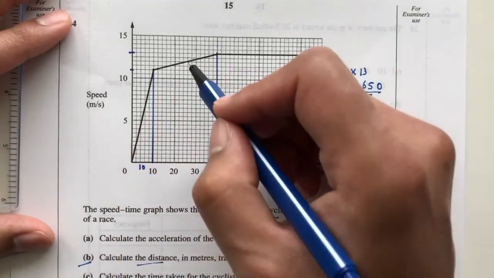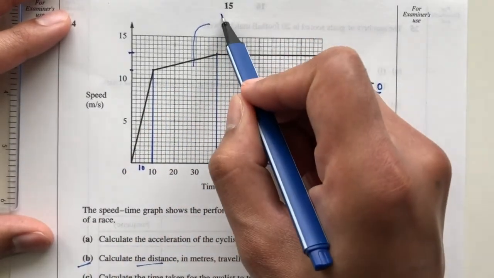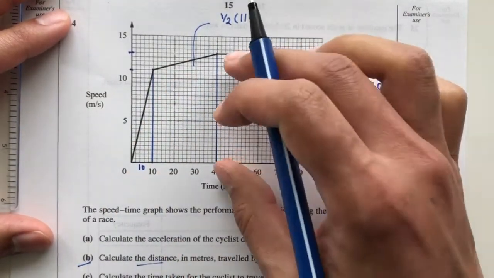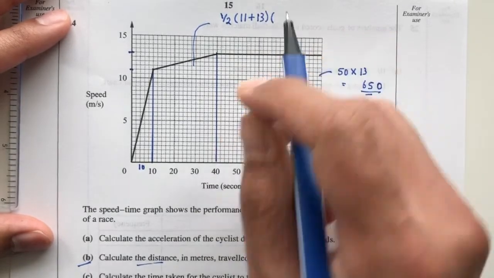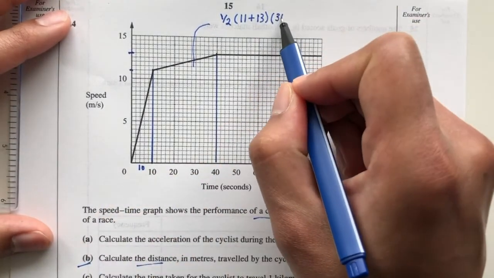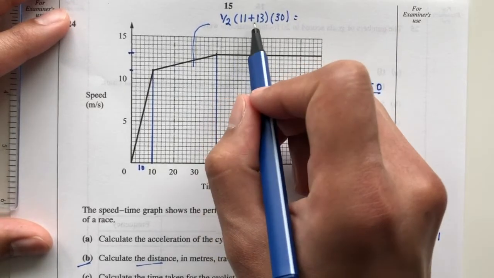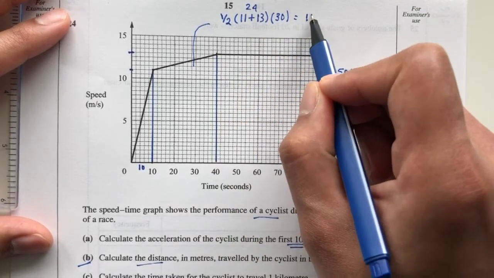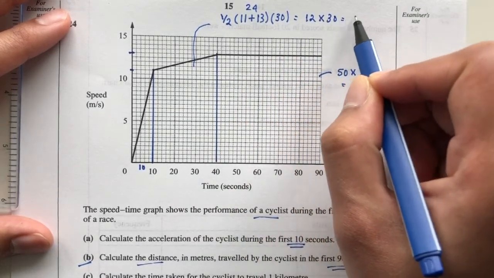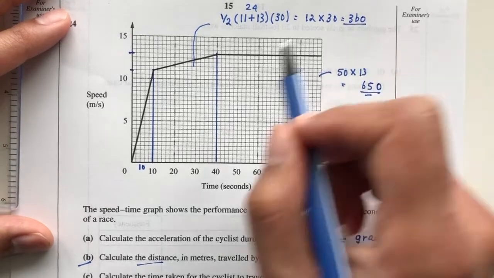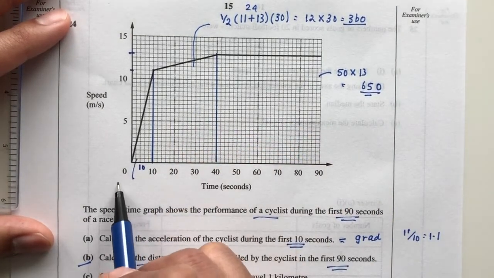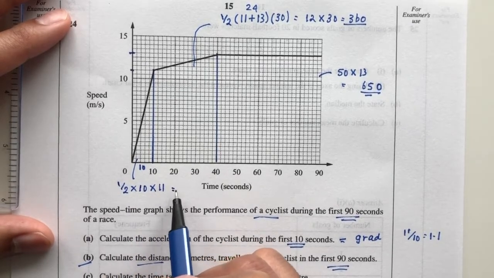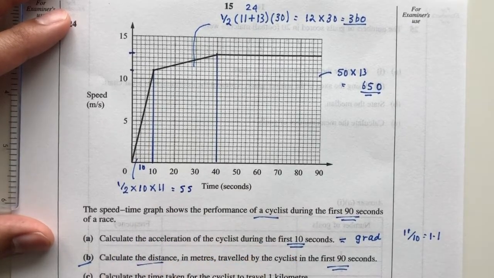How about this one? This one becomes half the sum of both sides. One side here is 11 plus 13 times the height in between, which is 30. If you simplify, you will have 24 here. That will be 12 times 30, which is 360 for this part. And this one will be area of triangle. Half times base, which is 10, times height, which is 11. So that will be 55.